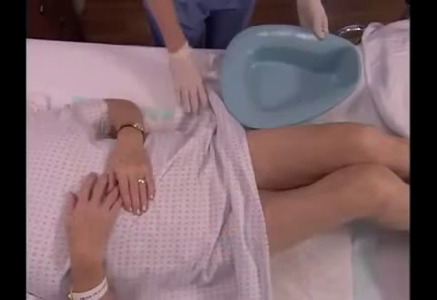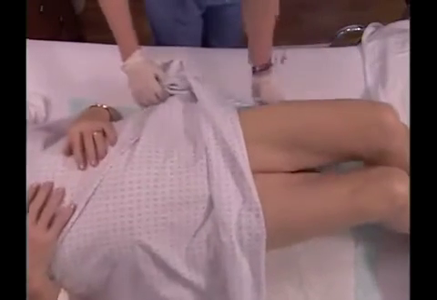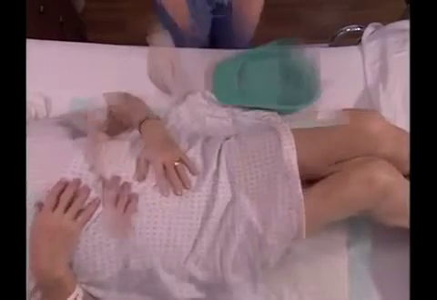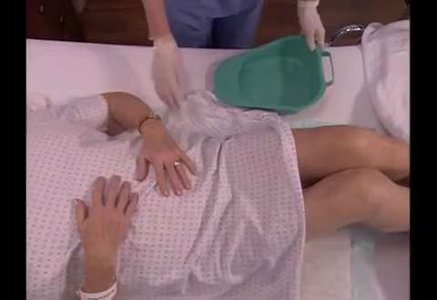Different equipment calls for different positioning. A standard bedpan, as demonstrated in this procedure, is positioned like a regular toilet seat with the narrow end pointed toward the foot of the bed. A fracture pan is positioned with the narrow end pointed toward the head of the bed.